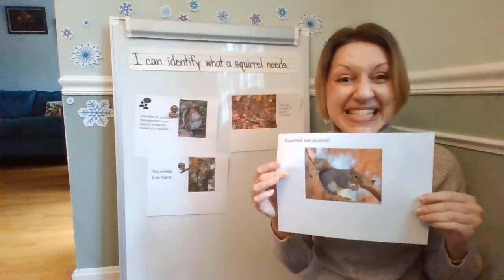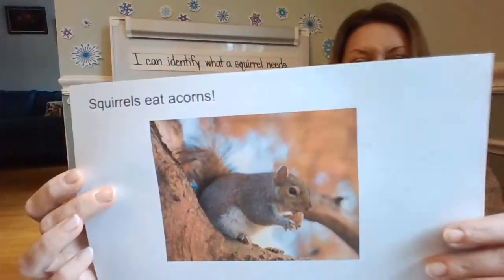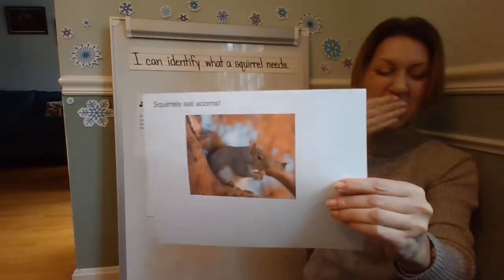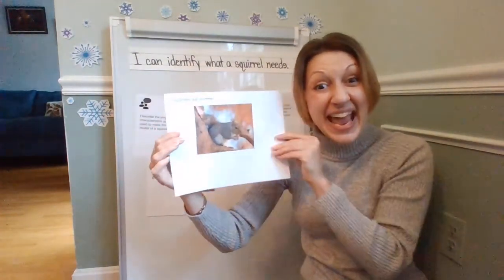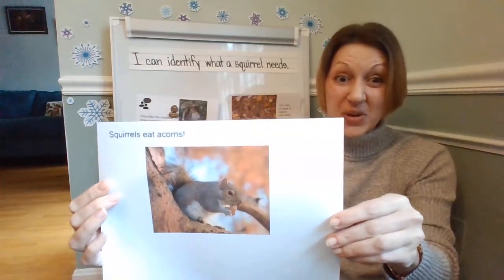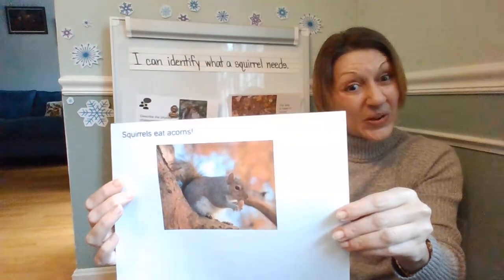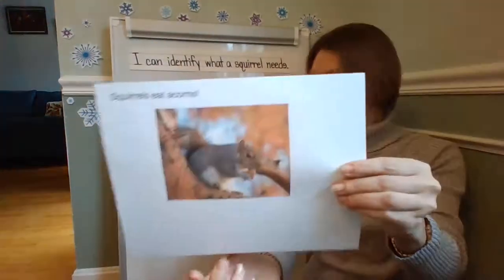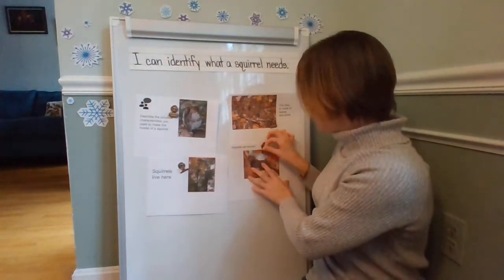Squirrels eat acorns. If you knew that, go ahead, kiss your brain. Squirrels do eat acorns. Have you ever seen squirrels gathering acorns outside and eating them? Me too. Squirrels eat acorns. Let's go ahead and add that up here.